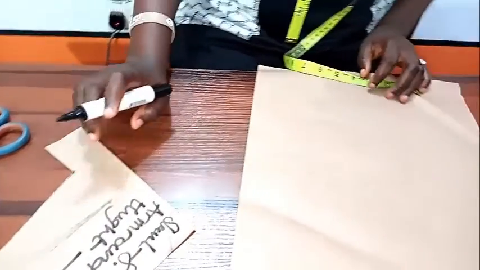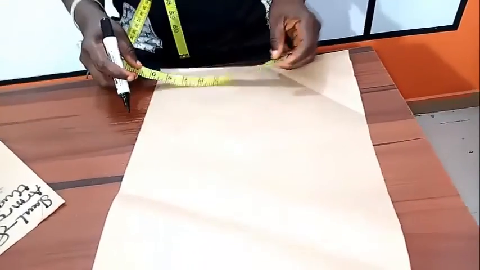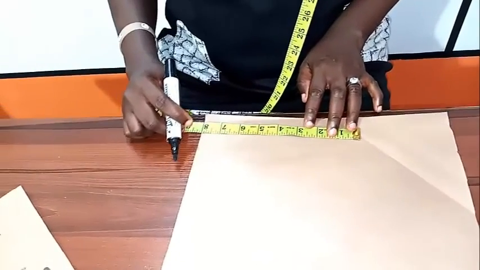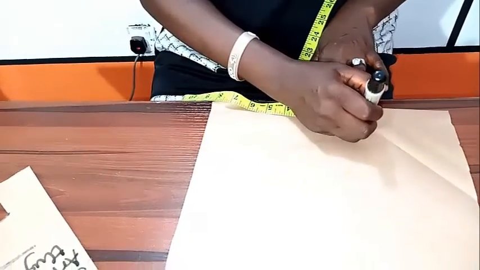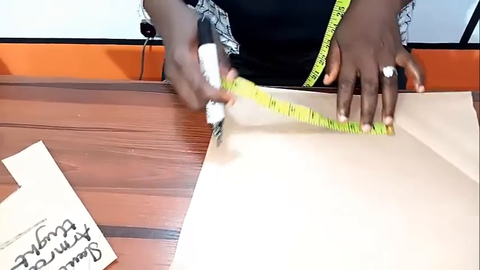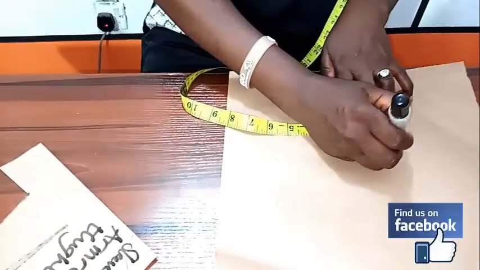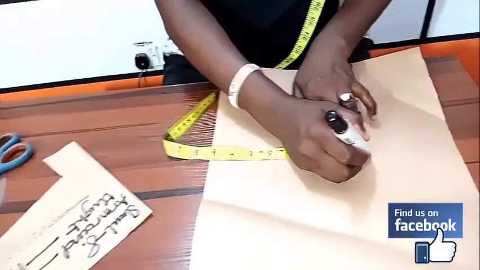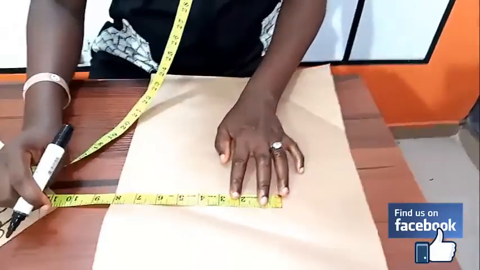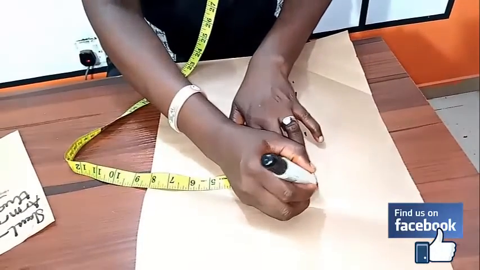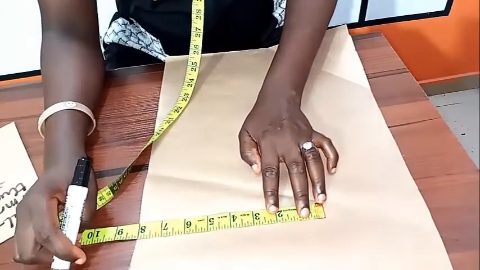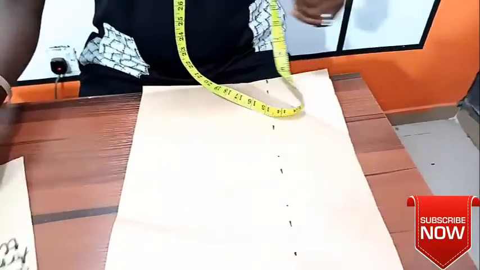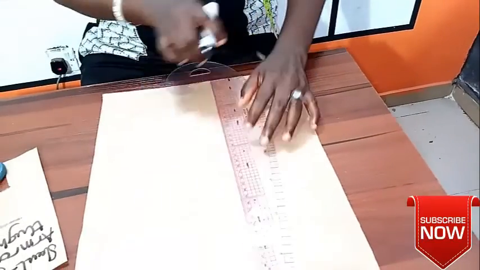So now this is the measurement. It's going to start this way. So let's measure the length. I'll measure the length like this. 8 inches. I'm going to stop somewhere here. 8 inches. So I'll join the lines together.